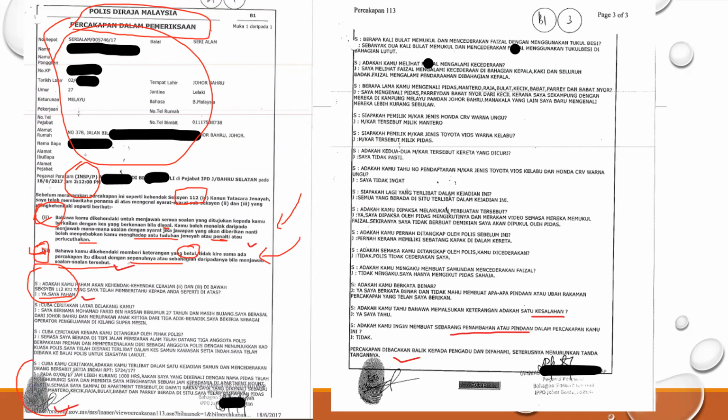You see the thumbprint here, no? And also the signature. This is to avoid the witness suddenly saying that I never signed this, I don't even know this Section 112 statement exists, I tak tahu. They cannot say like that.